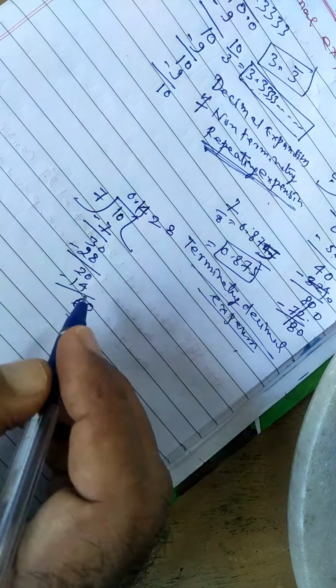So again it will come as 1 by 7 equal to 0.1428... So it is a non-terminating, non-repeating decimal. So this is called an irrational number. Irrational number. So we got three types of number here.